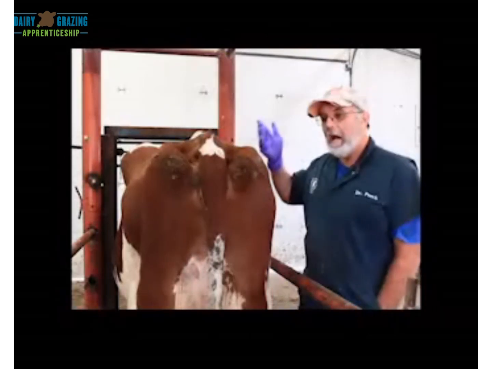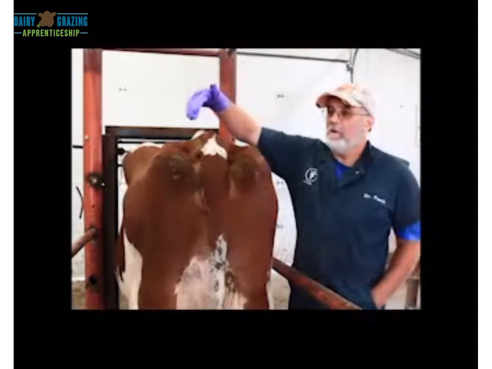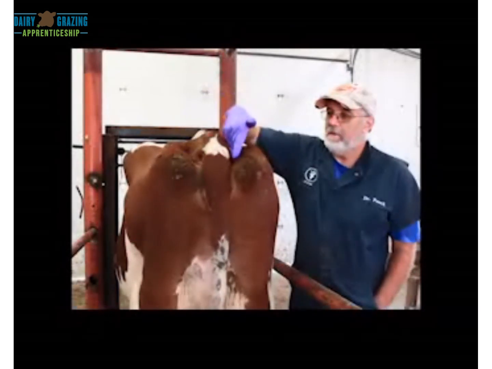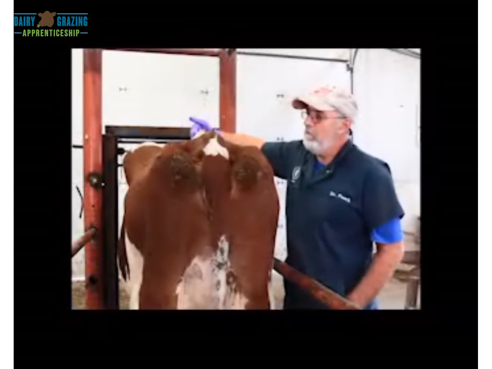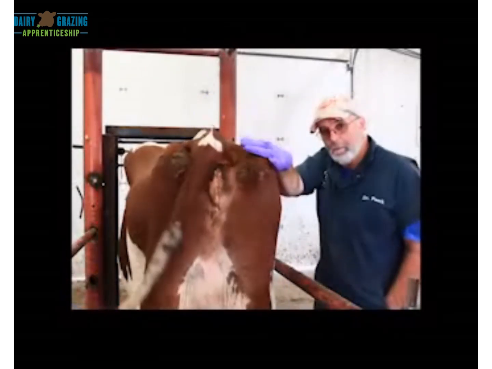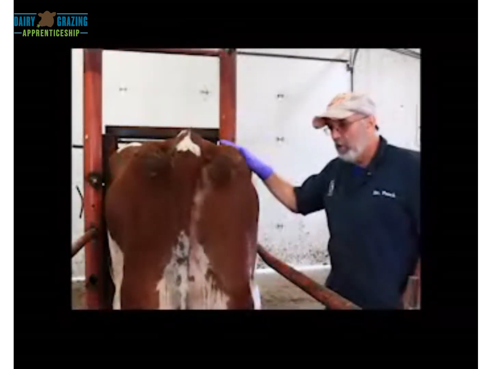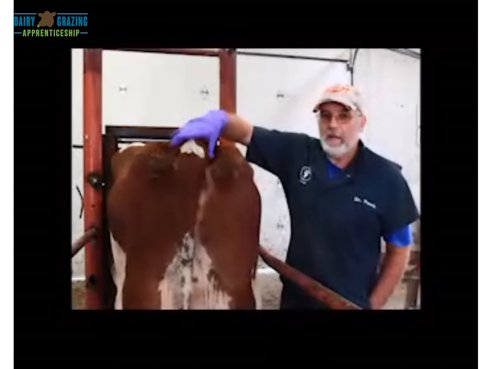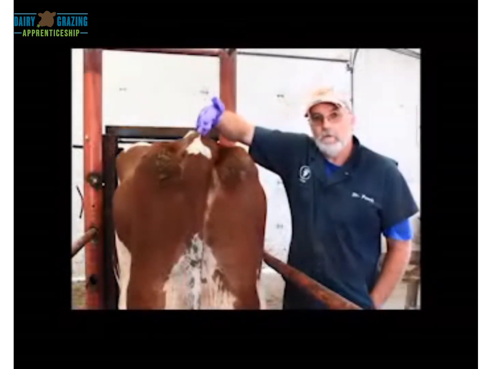So if you get behind the cow and you want to look at things, some of the things we look at are the tail head here. Okay, of course we have the backbone. And then from behind, we can see the pins and the hooks. Okay, so hooks, pins, tail head either side here, and then the backbone.